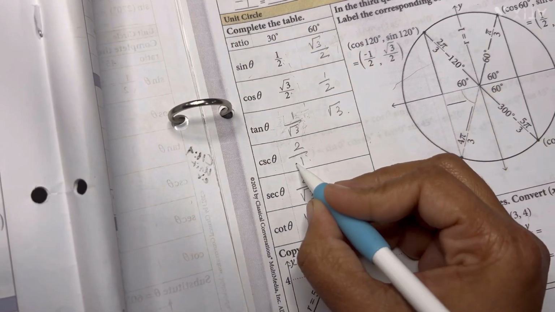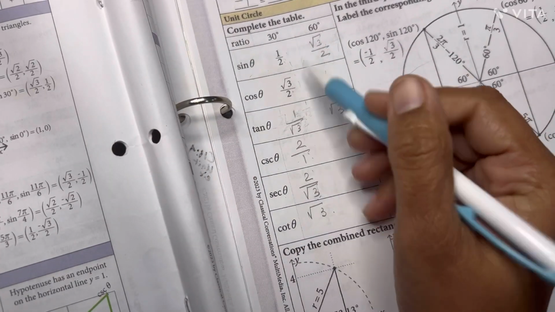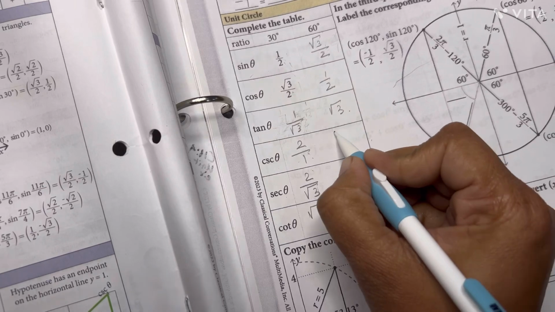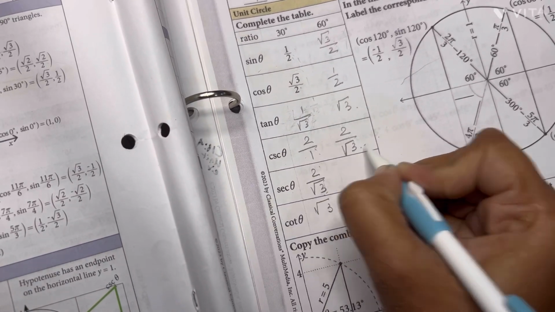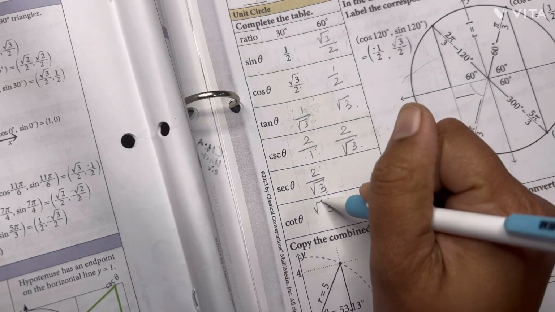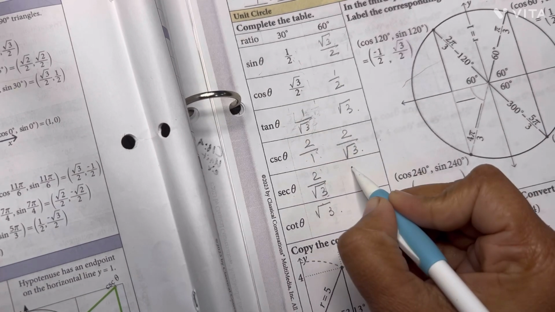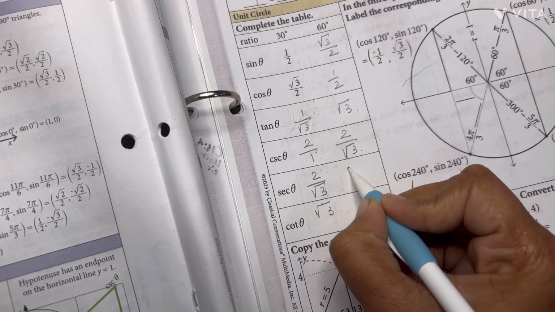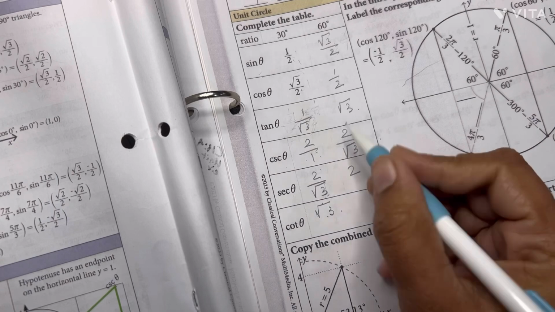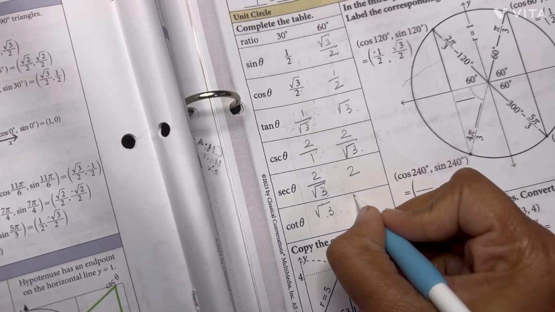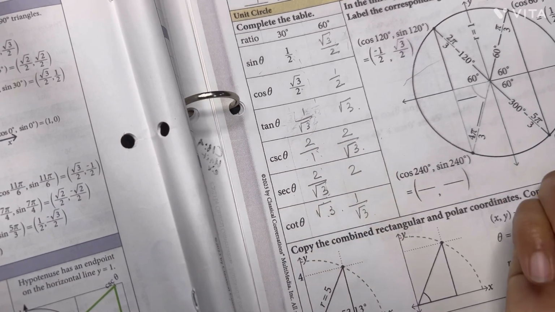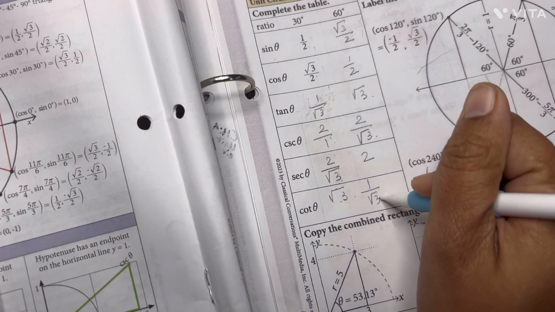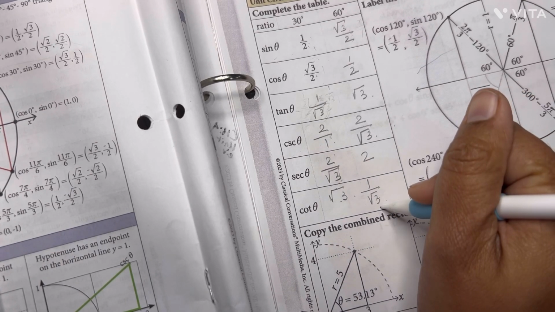And then my cosecant is going to be the inverse of this, so it's going to be 2 over square root of 3, okay? And my secant is going to be the inverse of this, which is going to be 2, right? And my cot is going to be the inverse of tan, which is going to be 1 over square root of 3. Now, if you look at the answer guide, it says square root of 3 over 3, right?